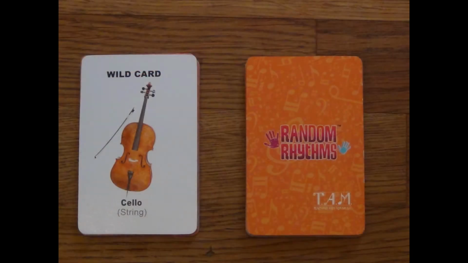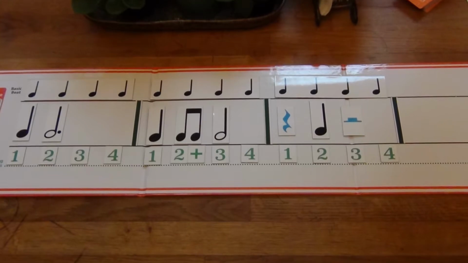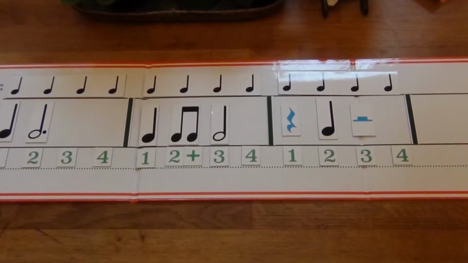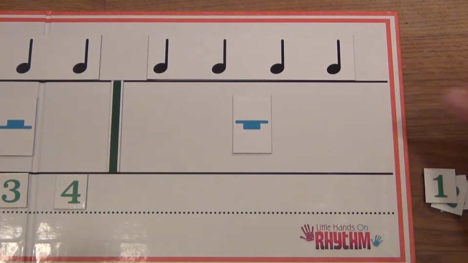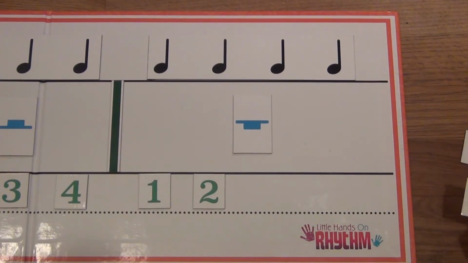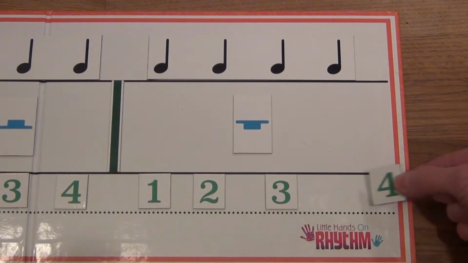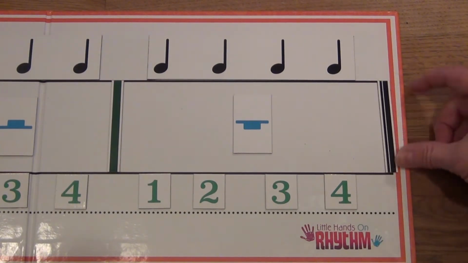Player number 2 picks up a wild card. Since the player who completes the last bar of rhythm has a chance to earn an extra point by clapping all 4 bars of rhythm correctly, they decide to play it safe and choose the whole rest, placing it squarely in the middle of the bar. The beat counters are placed on the board along with the black bar line, called a double bar line or fine bar line, which in music lets us know the piece has ended.